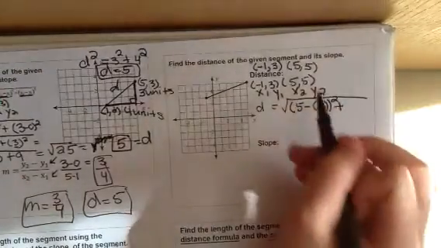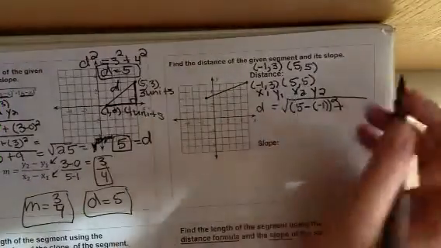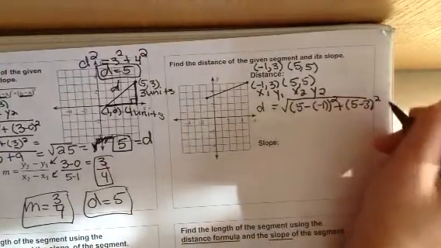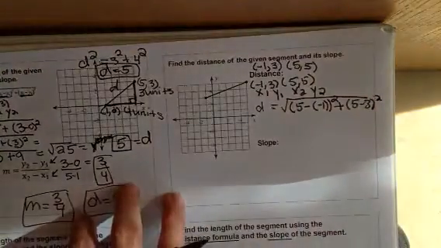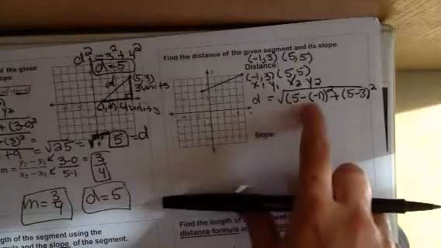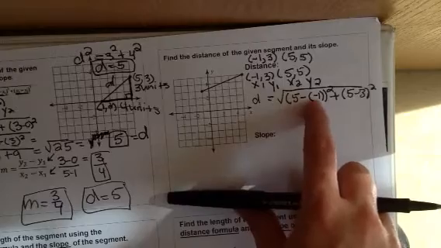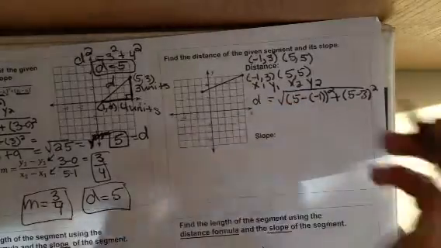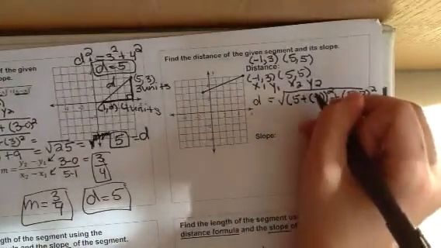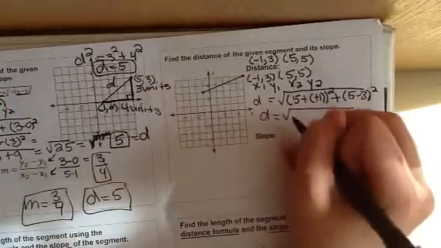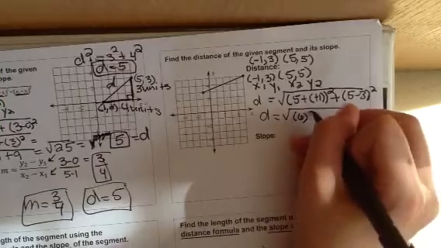Plus y2, 5, minus y1, 3, squared. Okay, let's simplify this. Of course you can use your calculators, but remember, when there's a minus and a negative, you do leave, change, change. So this would become a plus, so 5 minus a negative 1 would actually become 6.